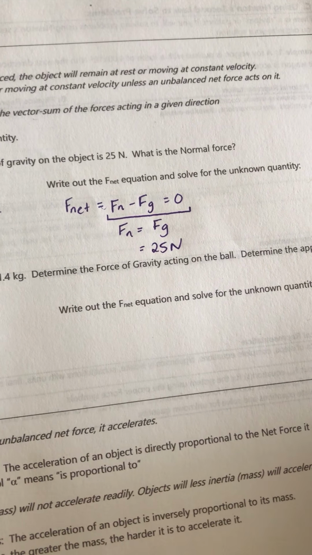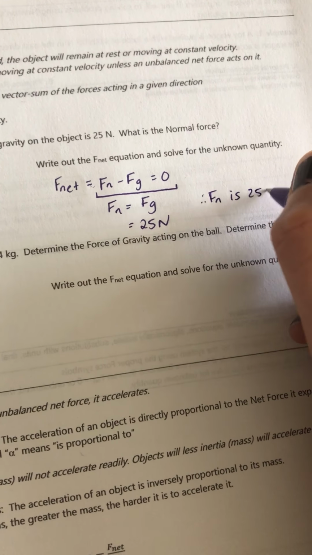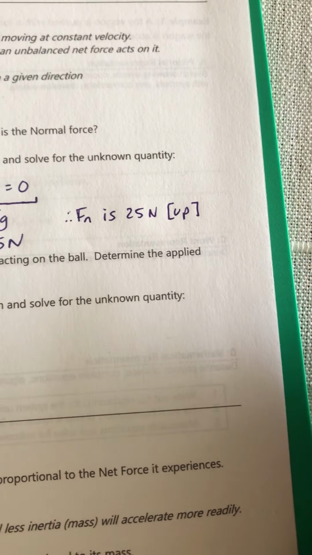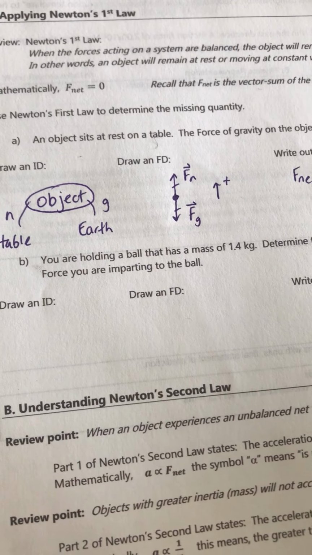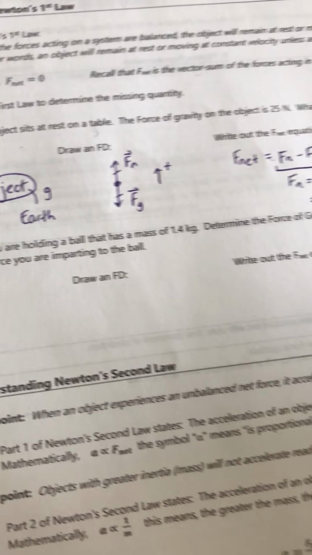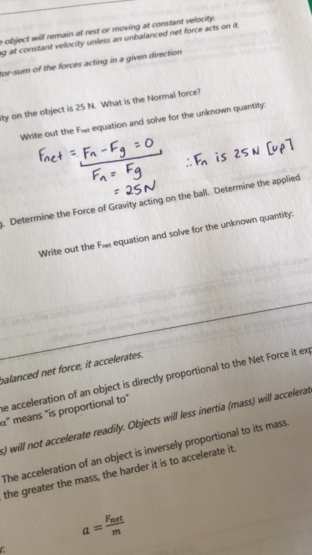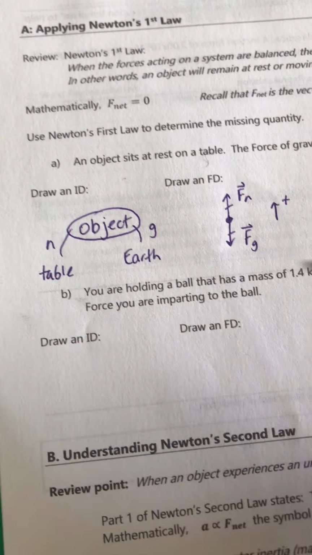Easy enough? So then you'd say the normal force is 25 newtons up, and we usually put our direction in square brackets. Alright, letter B: you're holding a ball that has a mass of 1.4 kilograms. Determine the force of gravity acting on the ball, and then determine the applied force you're imparting to the ball.